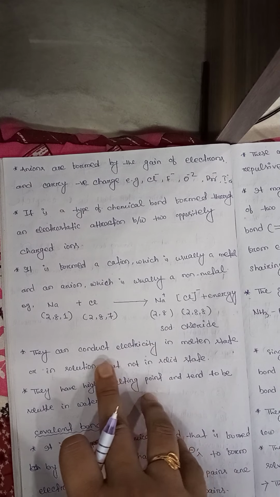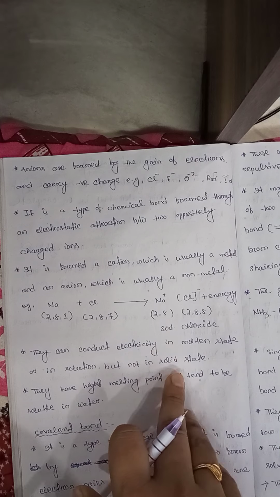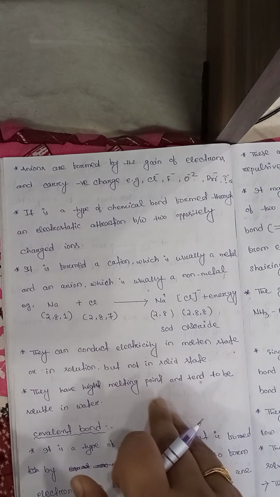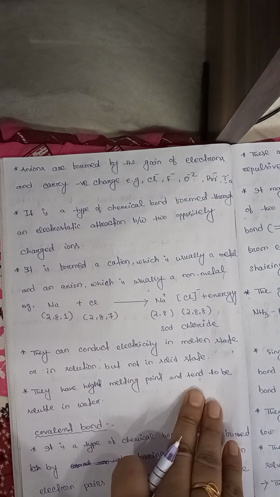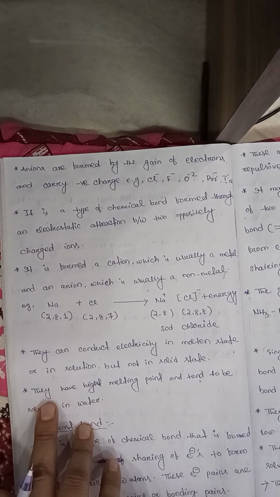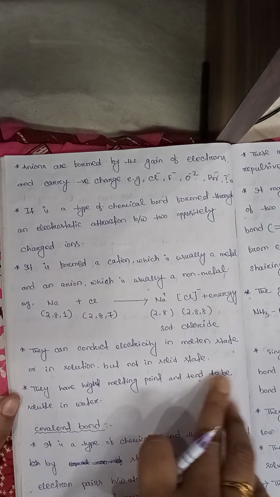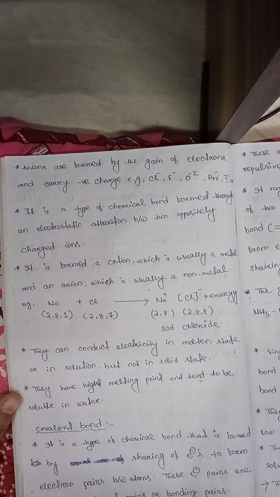Why not in the solid state? Because in a solid the ions are held in fixed positions and can't move, so they can't conduct electricity. Also, they have high melting points and tend to be soluble in water.